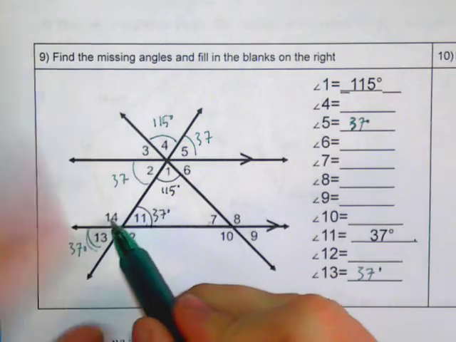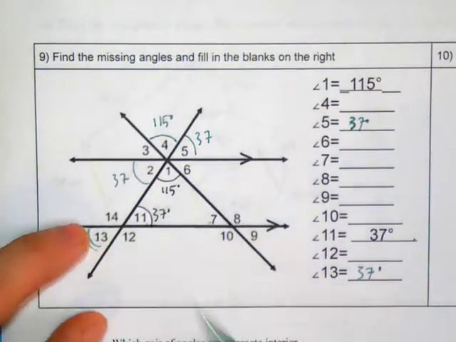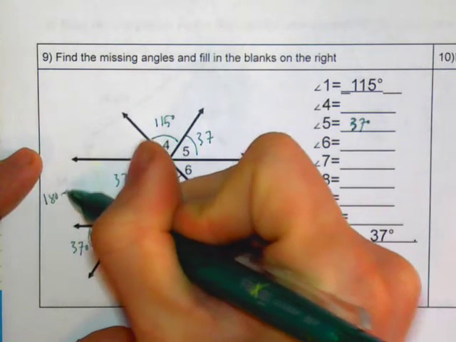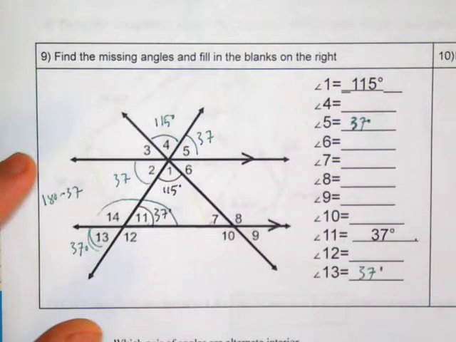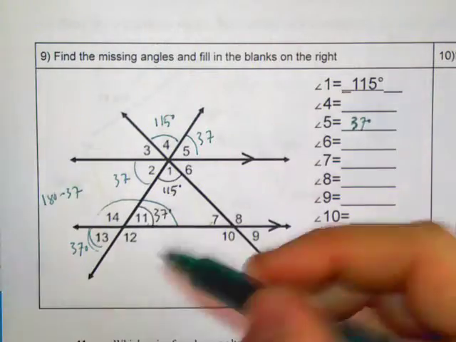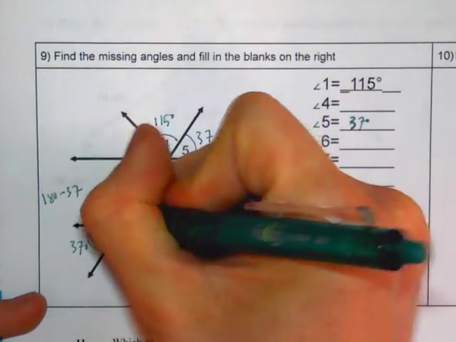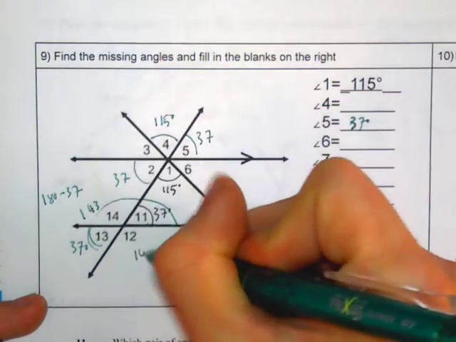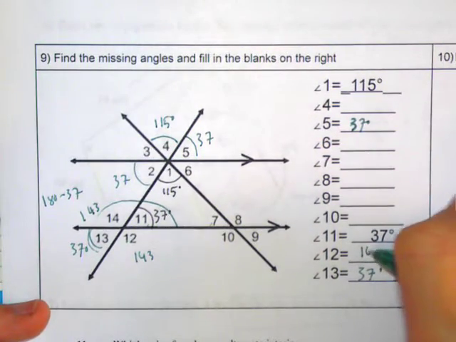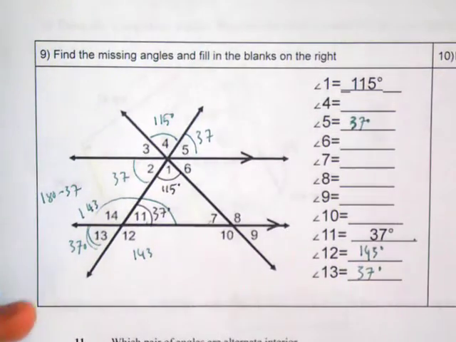Okay, so for 14, see how this is a flat 180? So I'm going to do 180 minus 37, and that will give me that angle 14 there. You're also welcome to use a calculator on your test, and that's going to give me 143. And this one is also 143. So 12 and 14 are 143. 12 is 143, and there's no 14 on here, so I'm not going to fill that in.